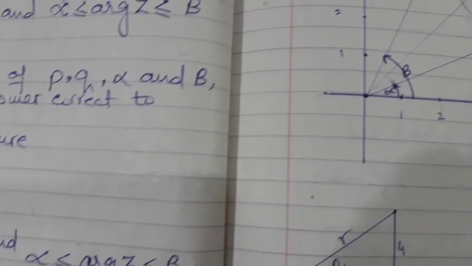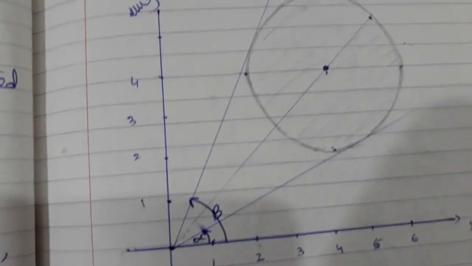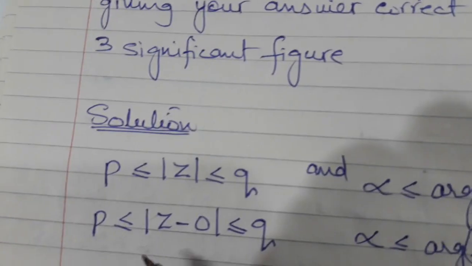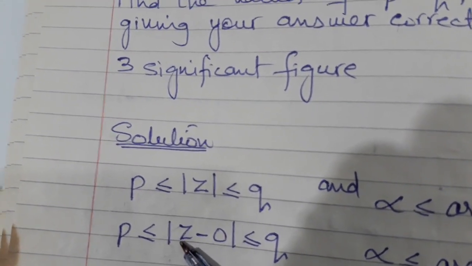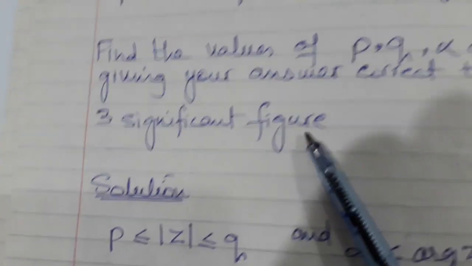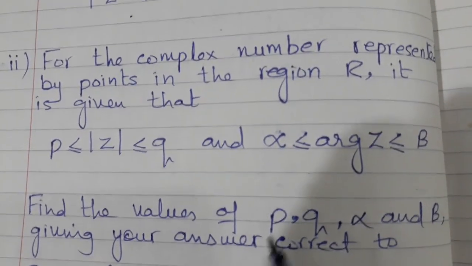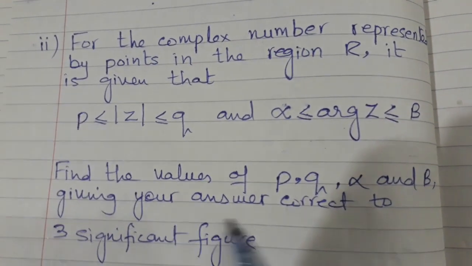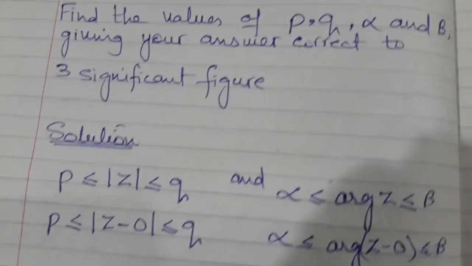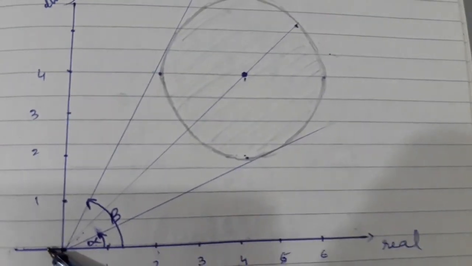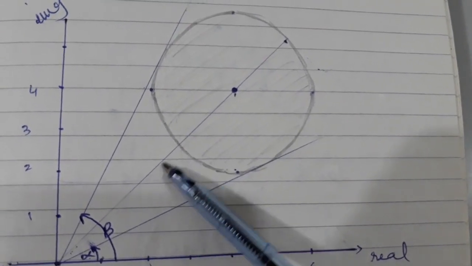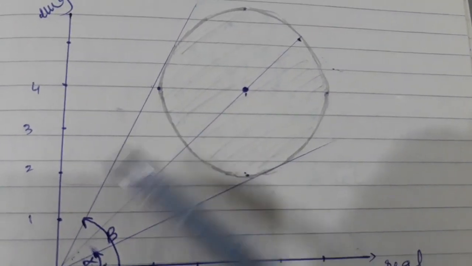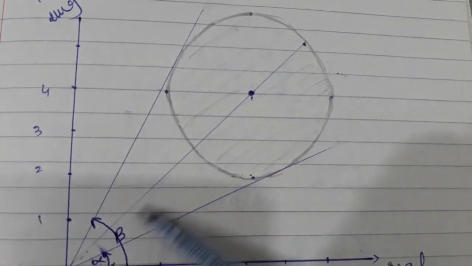So now, first of all, I am doing this part 1, okay? This one I am doing. From the origin, I will go to the shaded region, and it is saying here we have to give the answer in 3 significant figures, so no problem. Okay, so now, if you see here, this is your origin, and the distance could be this, could be this, could be this, could be this.